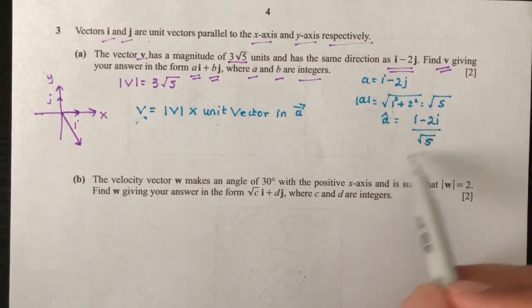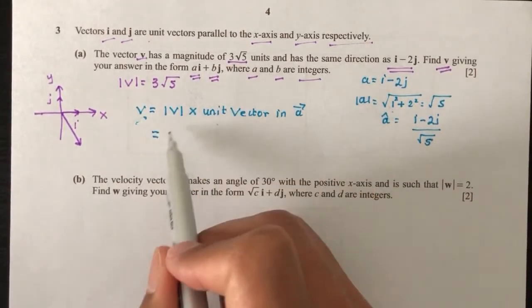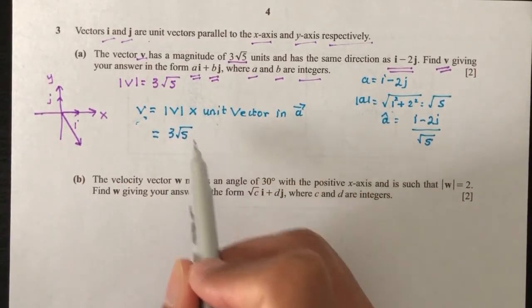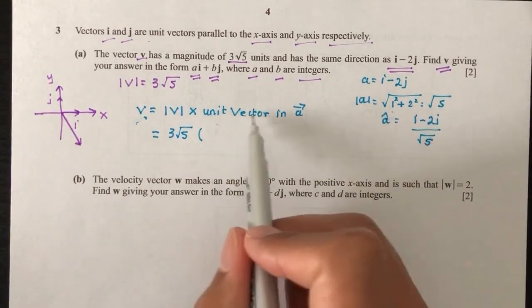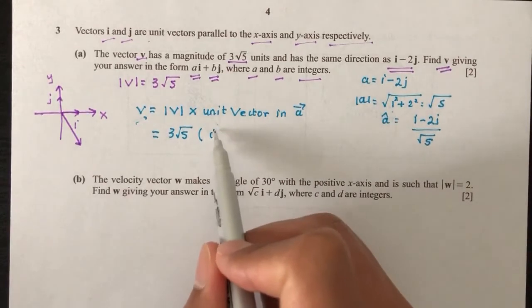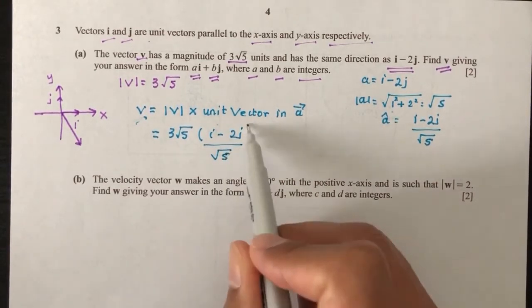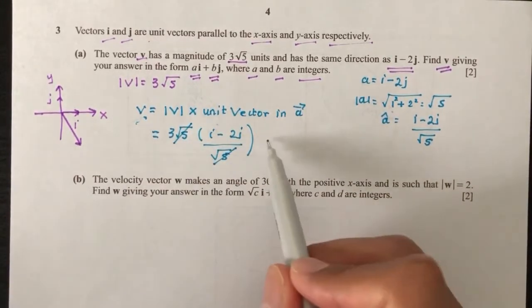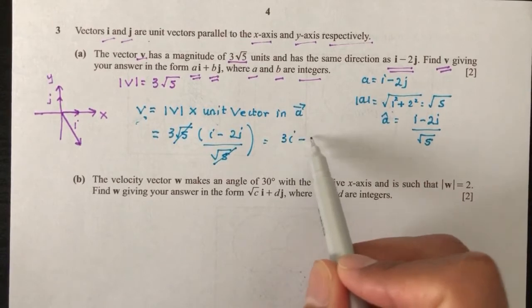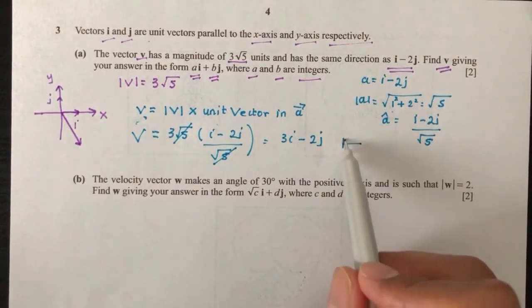So now we just have to replace this in this equation. So v equals, the magnitude is 3√5, times this unit vector in the direction of a, which is i minus 2j divided by √5. So we just have to simplify. This goes away and we have 3i minus 6j. This is the vector v.